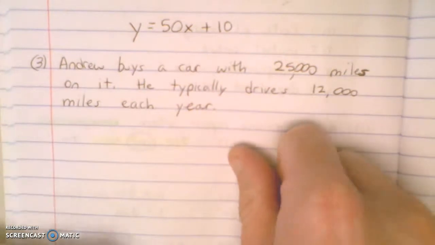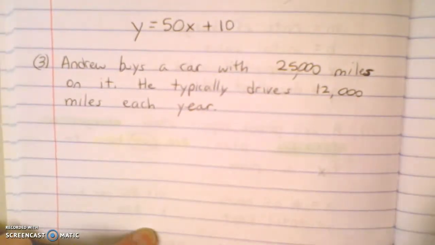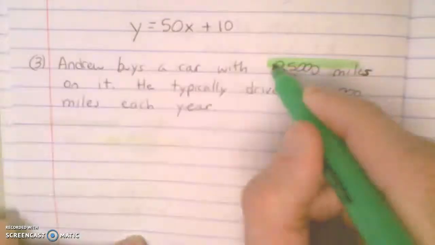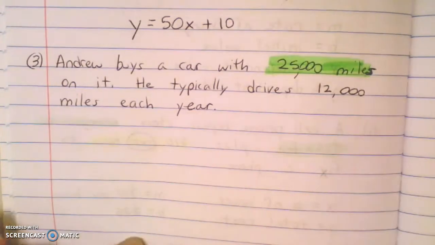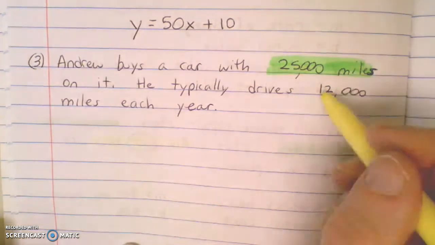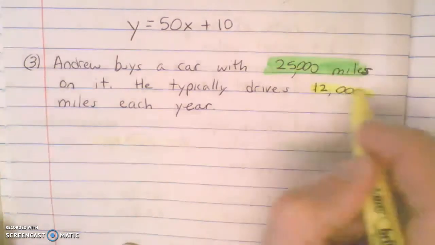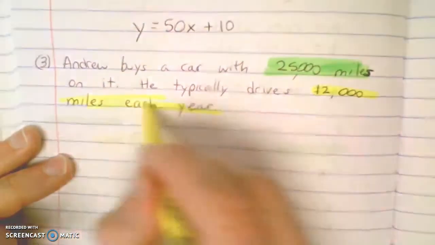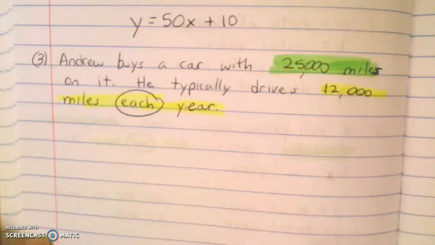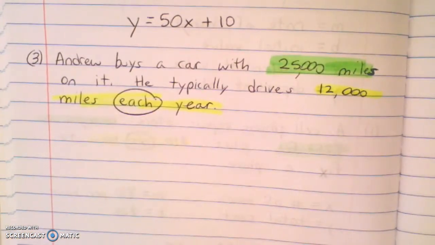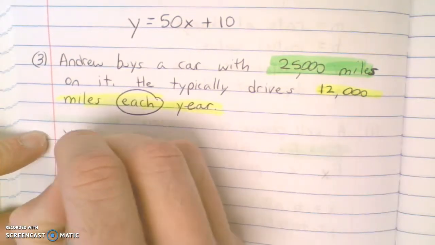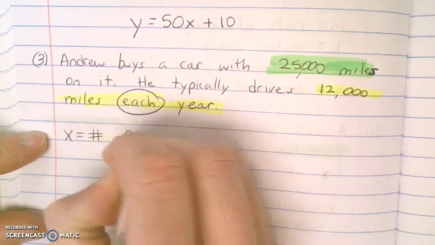So let's highlight our important information from that problem. We have the 25,000 miles that he starts off with when he purchases the car. And then he drives 12,000 miles each year. And here that keyword is each. So anytime you see each or per, that's telling you that you're multiplying by something. So in this case, X, our independent value, is the number of years that Andrew owns the car.